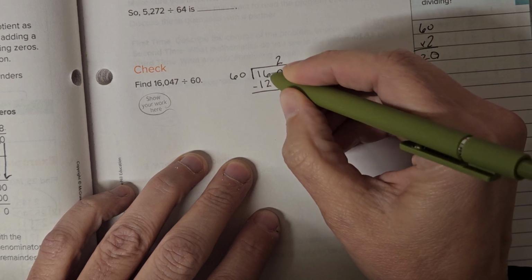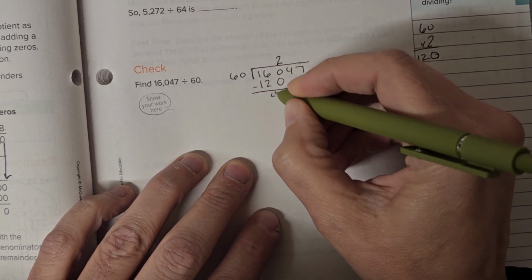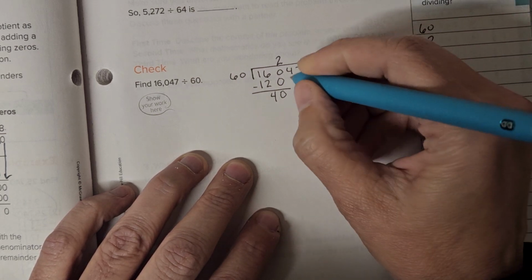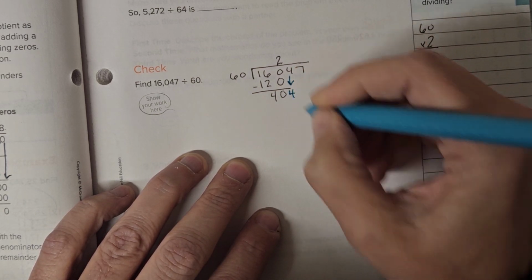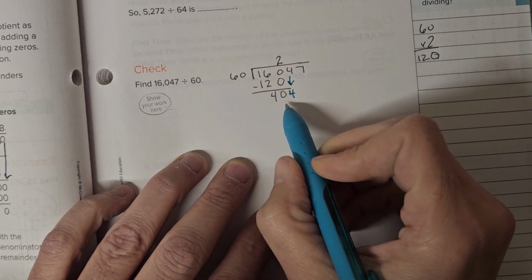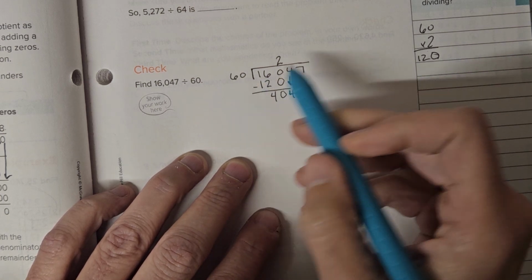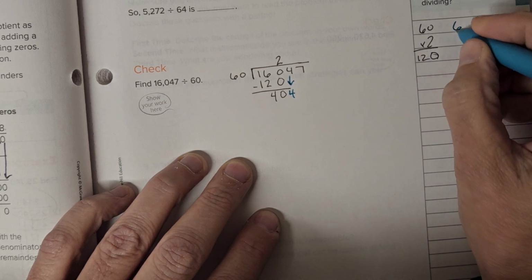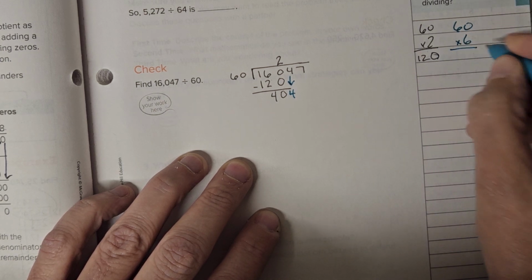Okay, subtract. This is a great pen, by the way. 0 minus 0 is 0. 16 minus 12 is 4. And so 40 less than 60, we are correct. Next color. Bring down your 4. Does 60 go into 400 something? Sure does. How many times? Well, 6 goes into 40 6 times. So let's try 60 times 6.